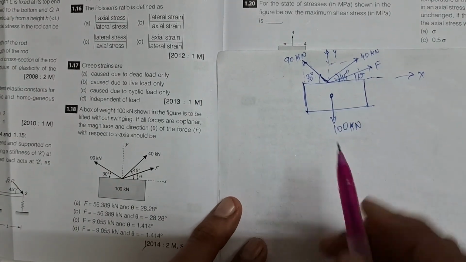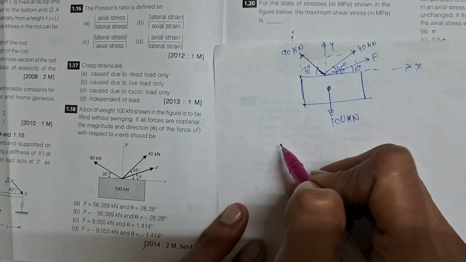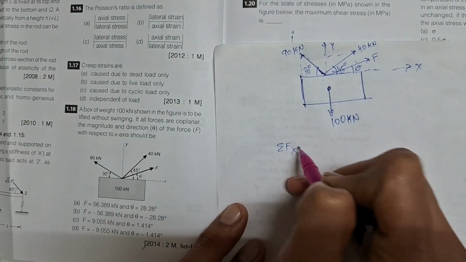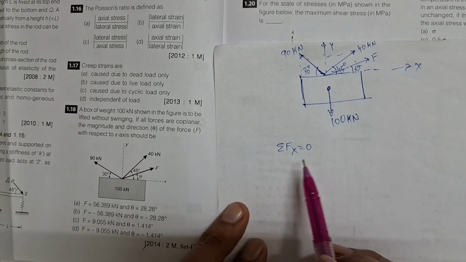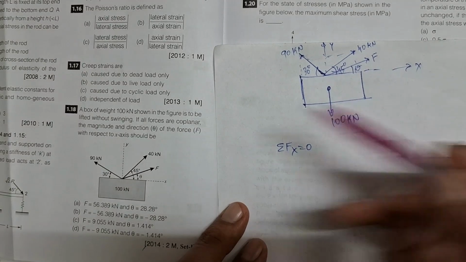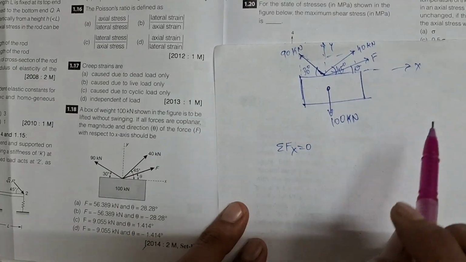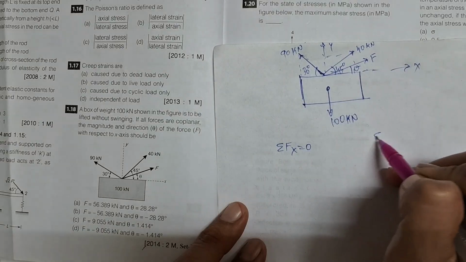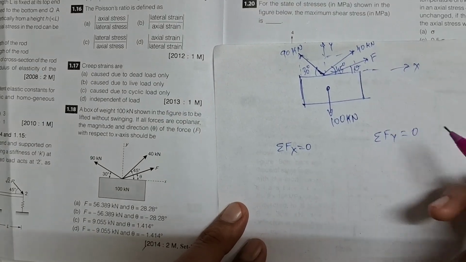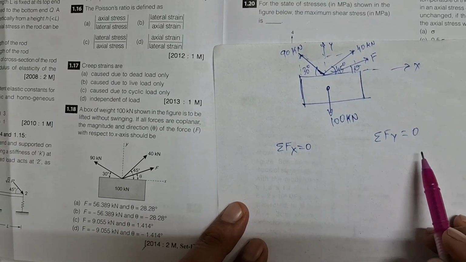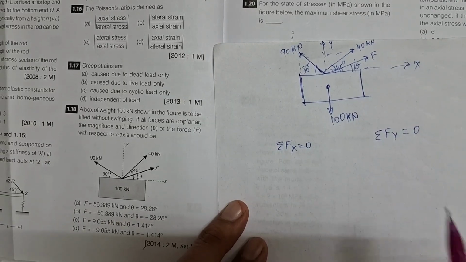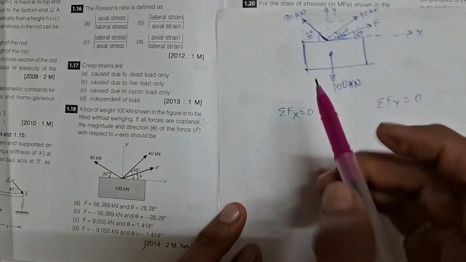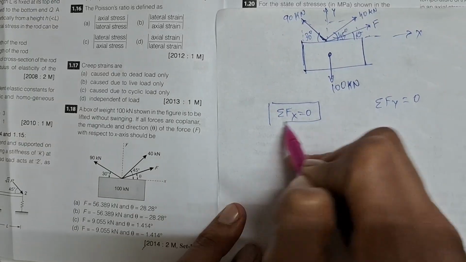Now we will apply the equilibrium equations: sigma Fx equal to 0, that is the summation of horizontal forces is equal to 0, so the forces acting in the left direction equal the forces acting in the right direction; and sigma Fy equal to 0, meaning the summation of vertical forces is 0, so the forces acting upward equal the forces acting downward. Let us apply sigma Fx equal to 0 first.